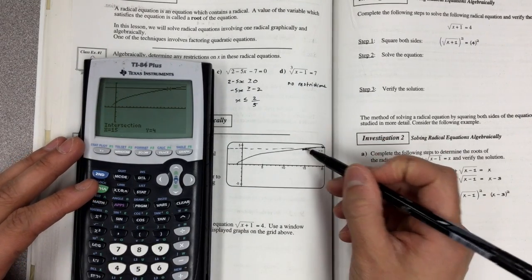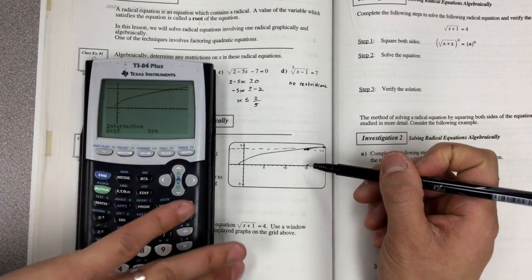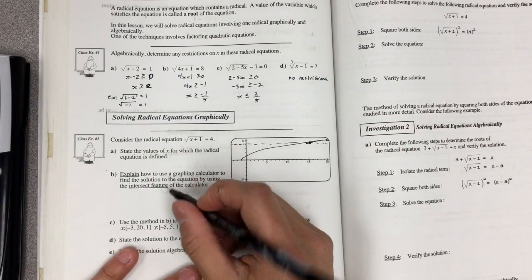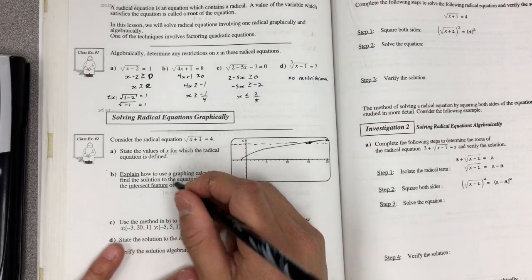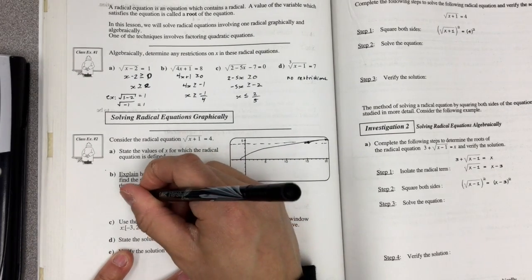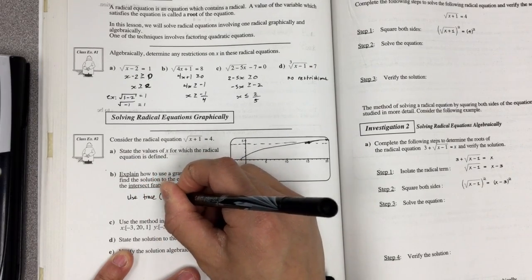We know it intersects at y equals 4, but it also intersects at x equals 15. So in our intersection feature, we used our trace function, and the trace intersect function.